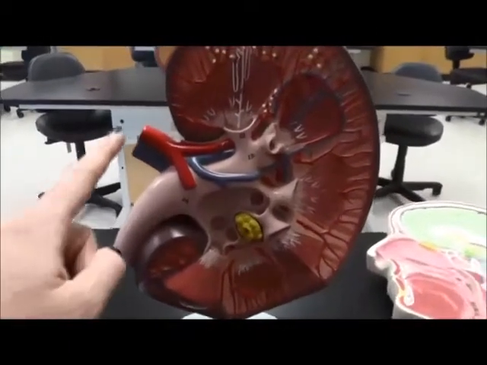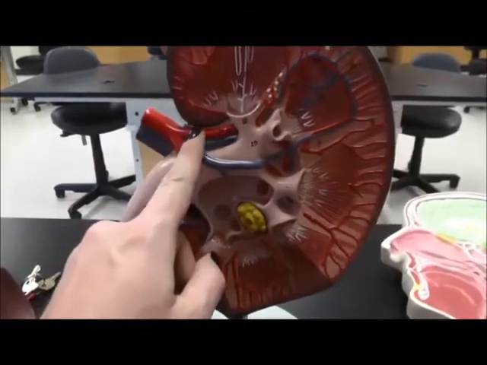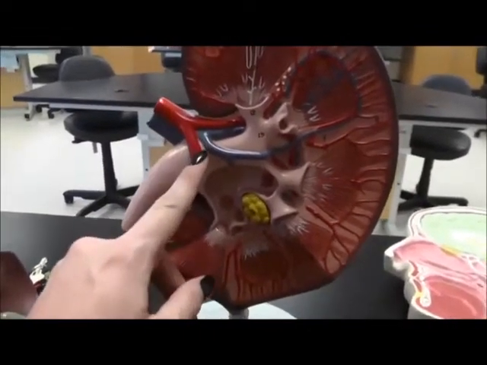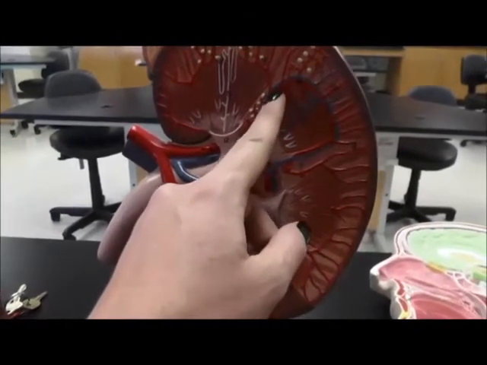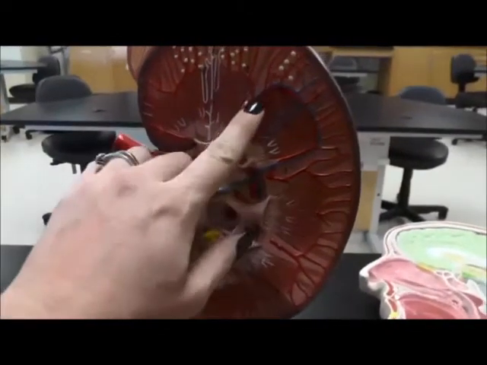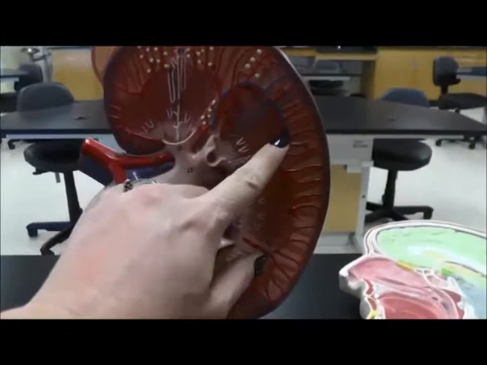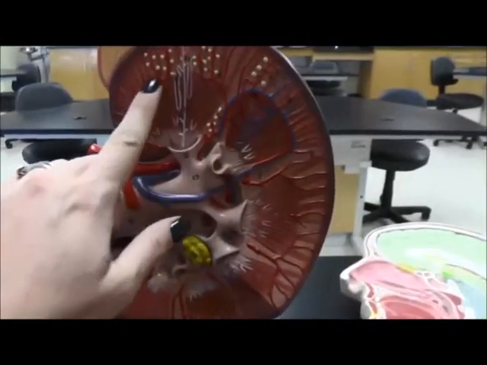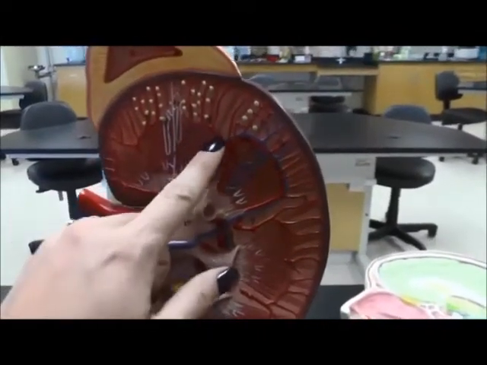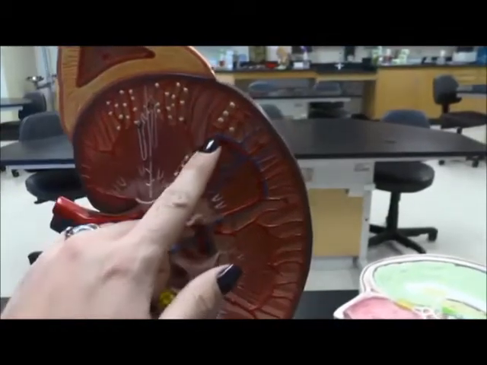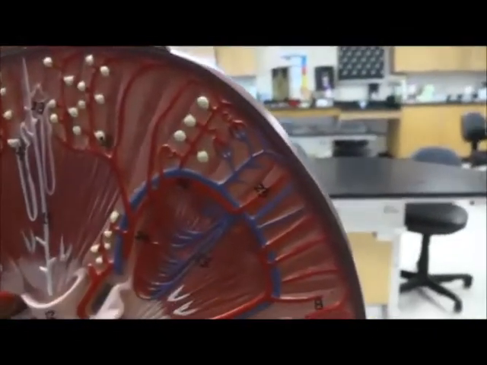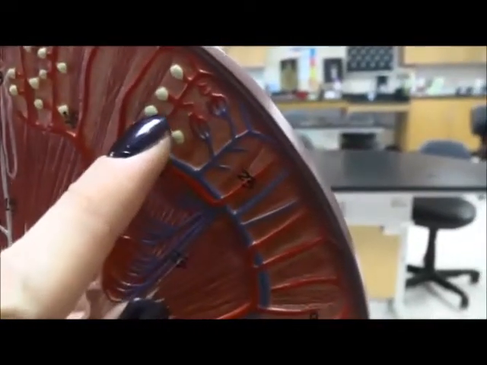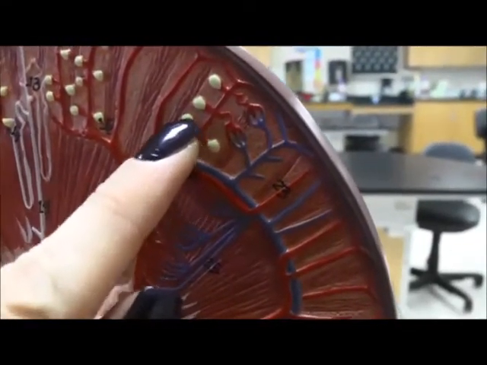When blood enters the kidney, it enters through the renal artery, which branches into segmental arteries. The segmental arteries branch into interlobar arteries, which branch into these arcuate arteries that run parallel to the surface of the kidney. The arcuate arteries branch into interlobular arteries. The interlobular arteries give rise to our afferent arterioles that enter the glomerulus so that blood can be filtered.